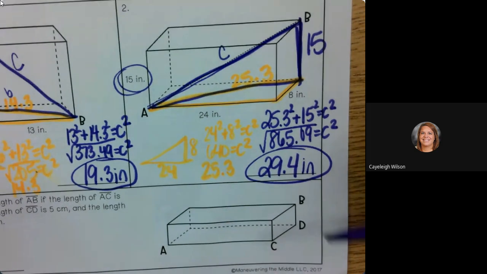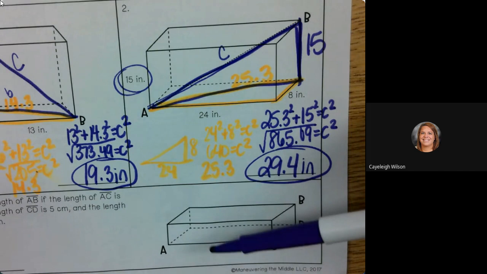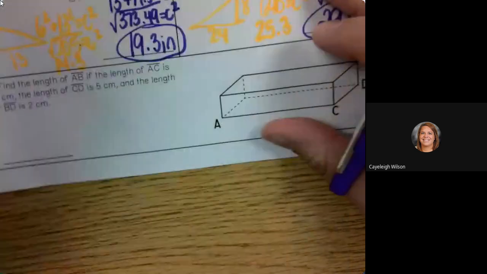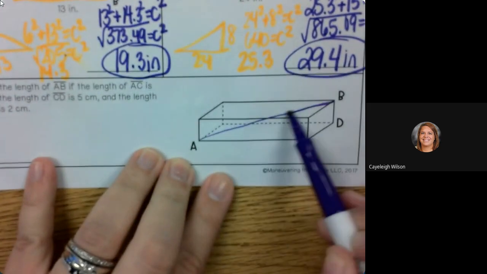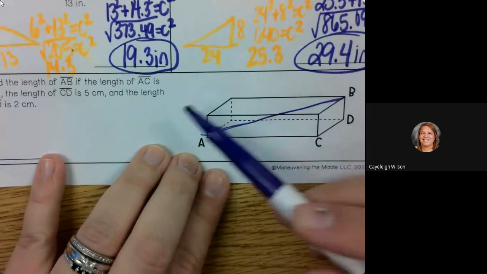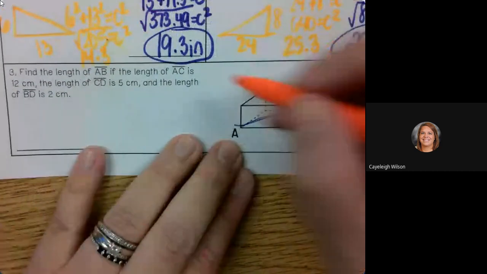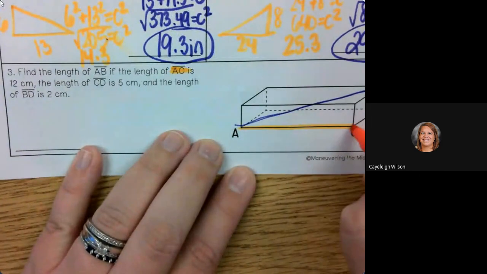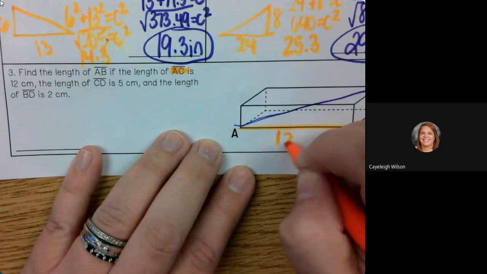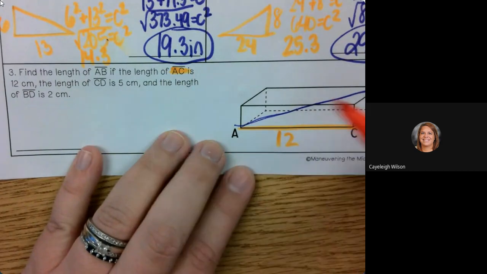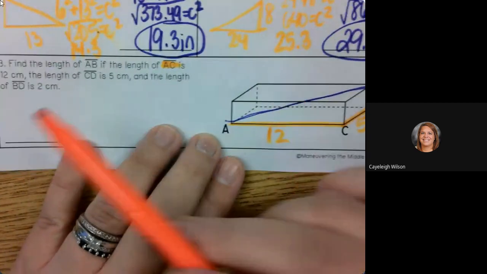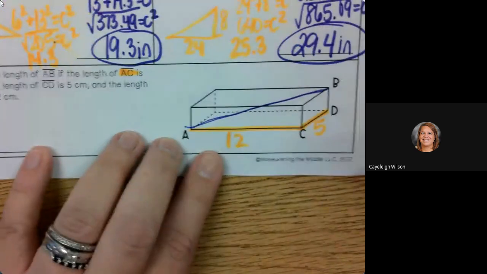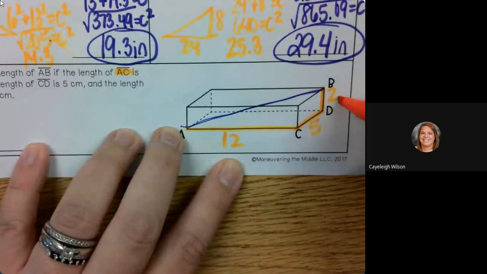All right, as we move on here, we're going to move to number 3. So it says, find the length of AB. So A to B, they want me to find this length. If the length of A to C, so this length right here, they say is 12. And length CD, so C to D, is 5. That's centimeters. And the length of BD is 2. So BD is 2.